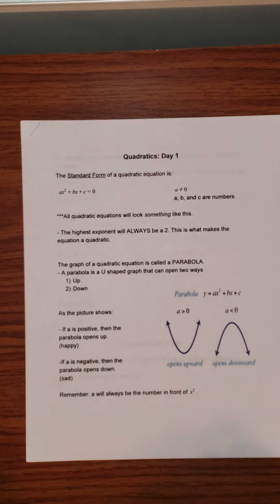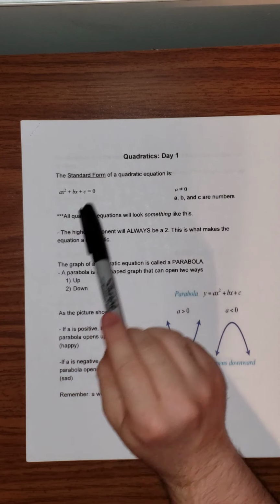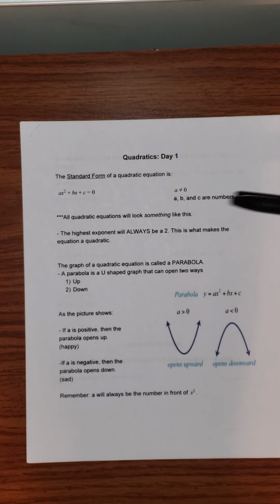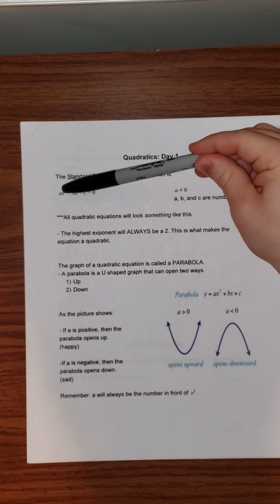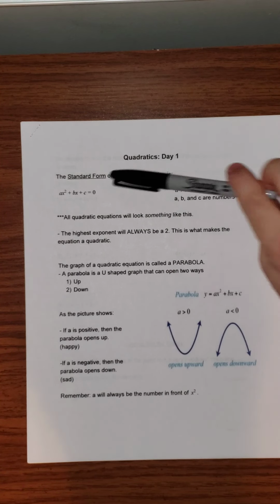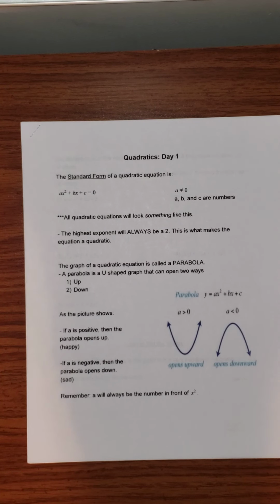So quadratic equations. There's a standard form. That standard form is ax squared plus bx plus c equals 0. A, b, and c are all numbers. A will never be 0, okay? All quadratics will look at least something like this, okay? There's always going to be an x squared, an x, and some numbers thrown in there, all right? The highest exponent, so the highest degree, will always be a 2, okay? If it's not a 2, then it's not a quadratic equation, all right? There can't be x to the third power, x to the first. The highest x exponent can only be 2.